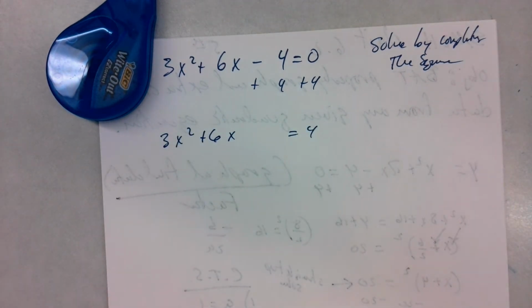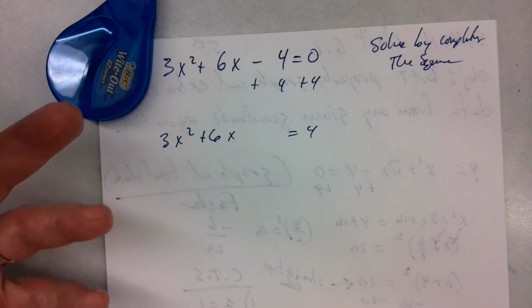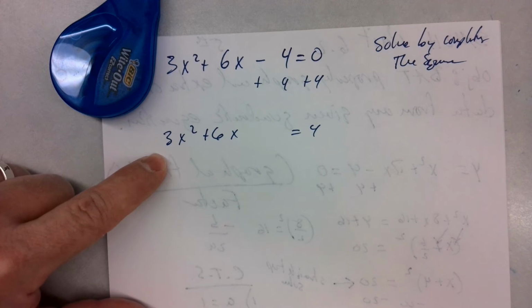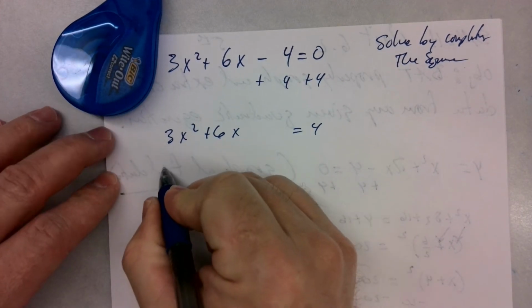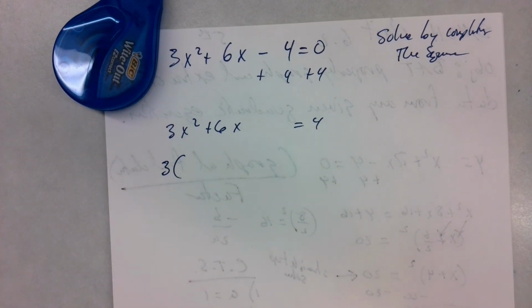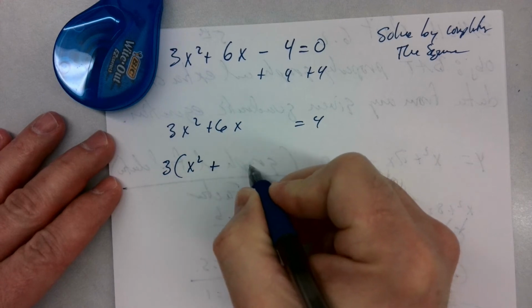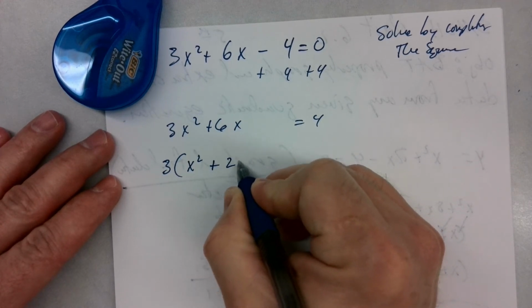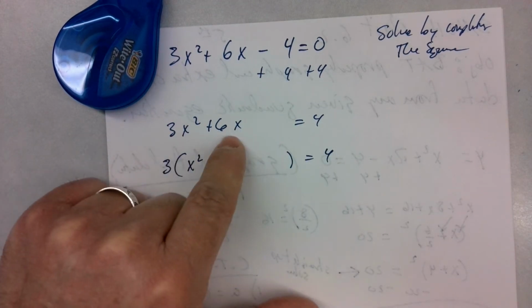Now, this is where this problem changes. And this is why I do not recommend that you do completing the square when you have an a out here. Right here, you have to factor that a out. So I'm going to factor that 3 out, and what's that going to leave me with? x squared plus 2x, plus 2x, right? Because now I've got to take it out of both of them.